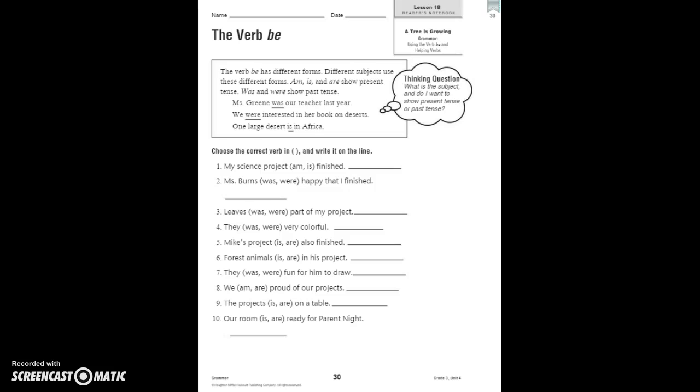Now it's time for you to do some practice on your own. Just like the projectable, you're going to choose the correct verb in the parentheses and write it on the line. Remember to use your thinking question. What is the subject, and do I want to show present tense or past tense? And remember, there are always the examples up here in the box. Please pause the video to complete this page and then join me when you're done.